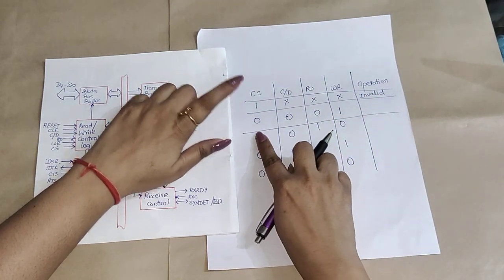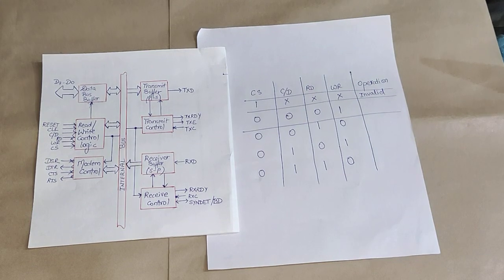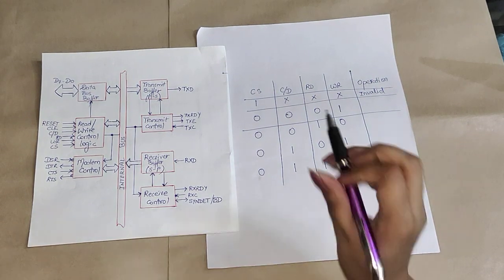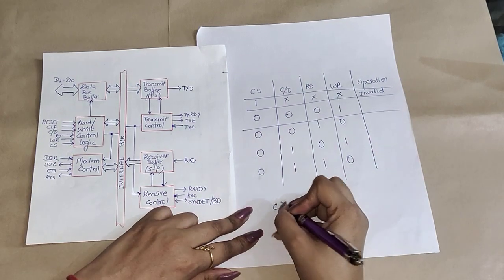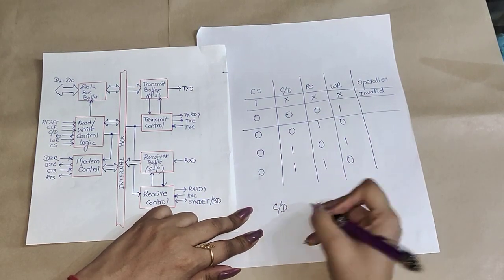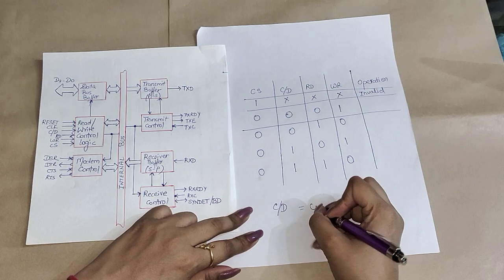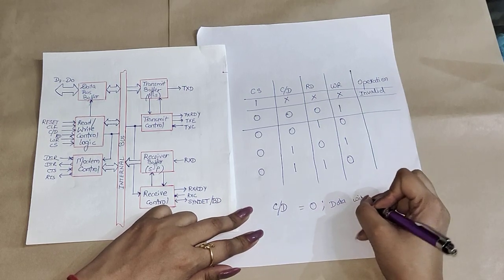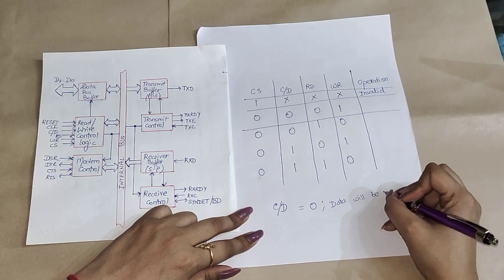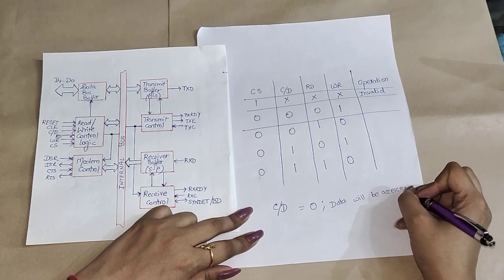When CS is equal to 0, that means 8251 is active. Now what is this CD? If this CD pin is 0, then data will be accessed.